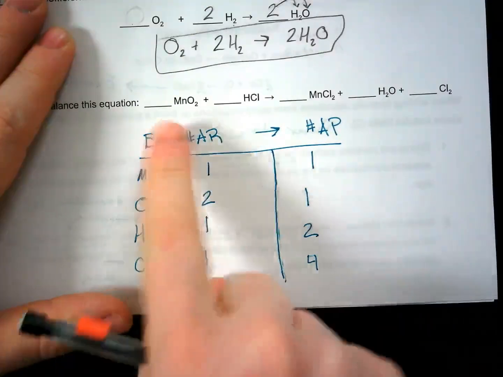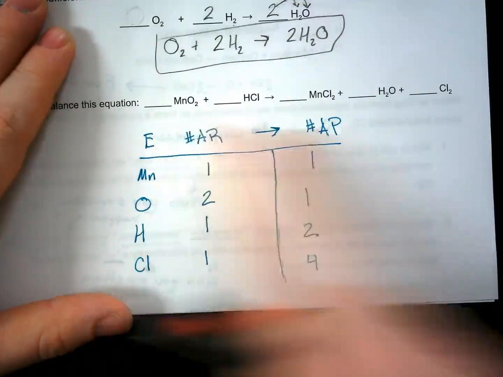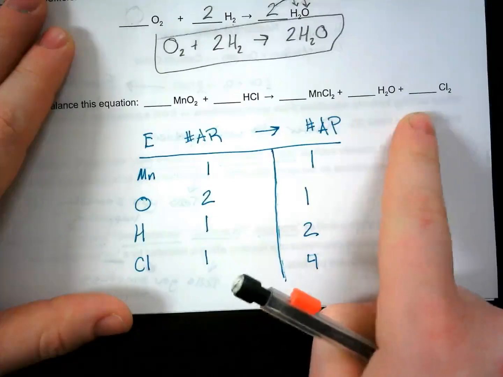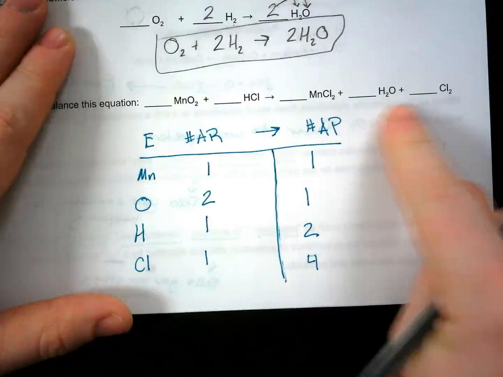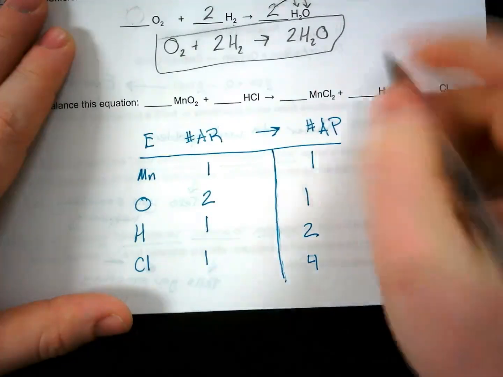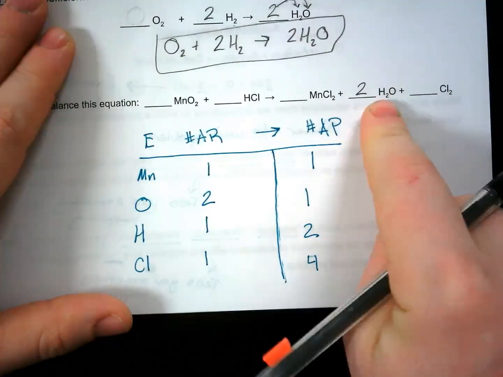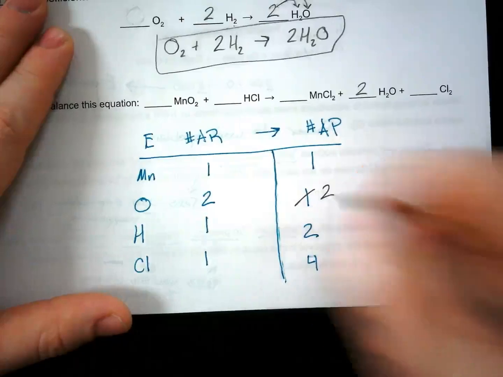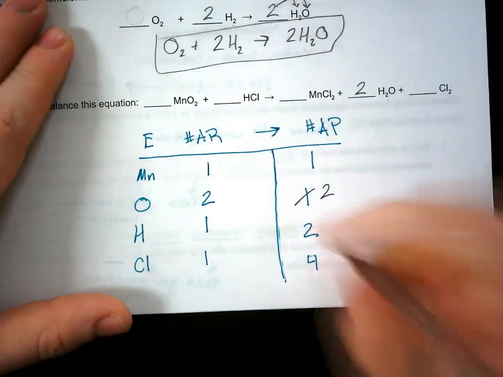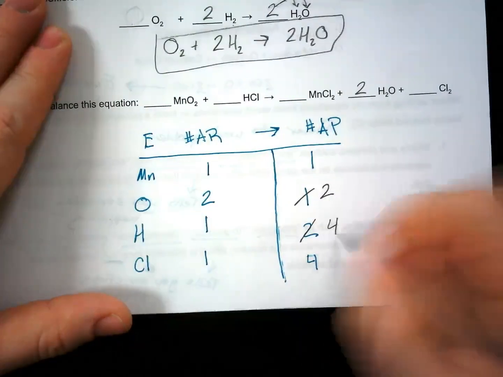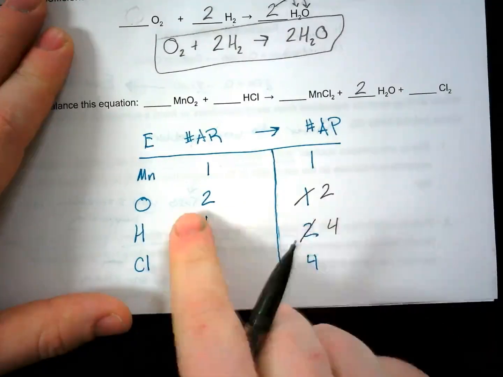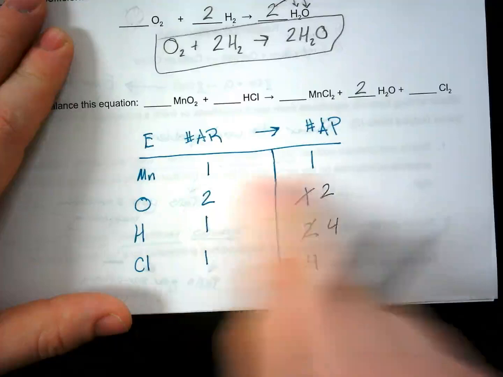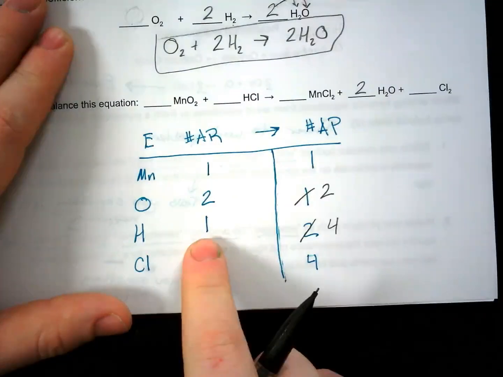So I've got 2 over here on the reactant side, but I've got 1 over here on the product side. So I don't know, let's try to get this guy to 2. So oxygen is found in 1 location. I'll throw a 2 there, so then that changes that to 2. But it also does change my hydrogen to 4. Okay. So that's kind of a problem. So my oxygen's good now. My manganese is still good, but now my hydrogen's off.